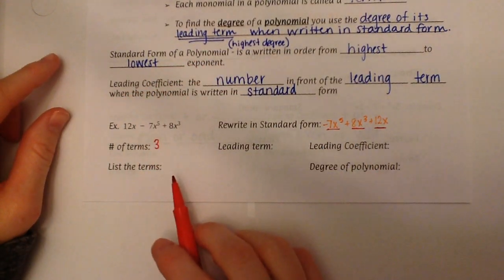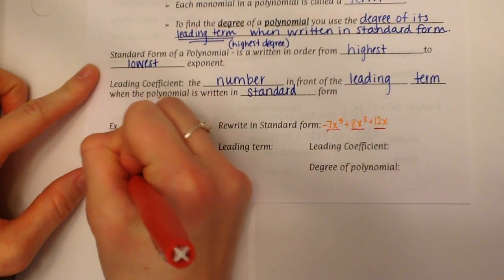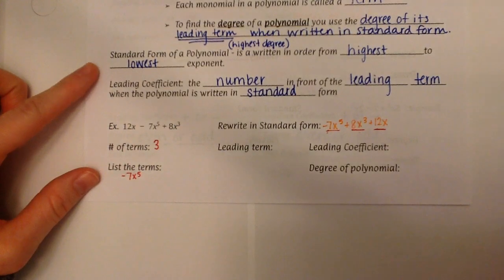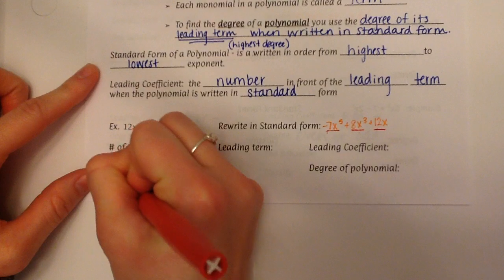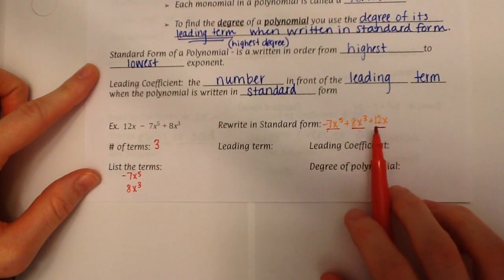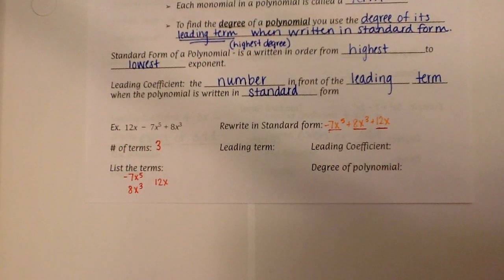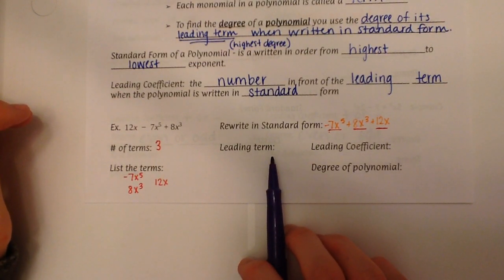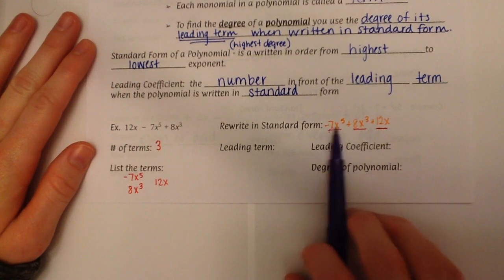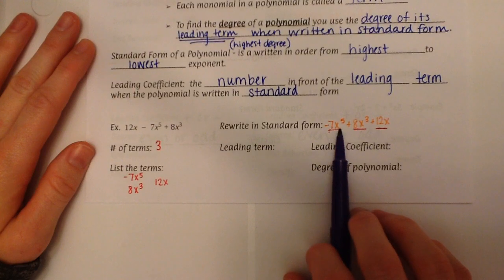Listing those terms out, our first term is negative 7x to the 5th, our second term is 8x cubed, and our third term is 12x. The next thing we look at is the leading term, which is the first term written in standard form. So our leading term is negative 7x to the 5th.